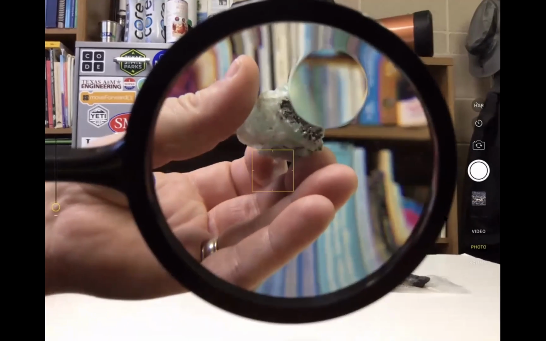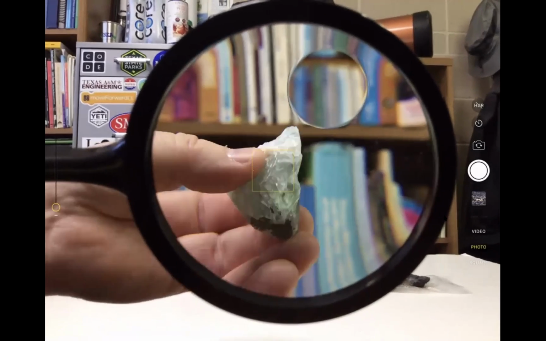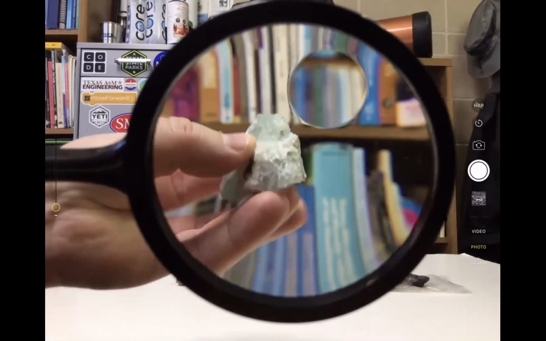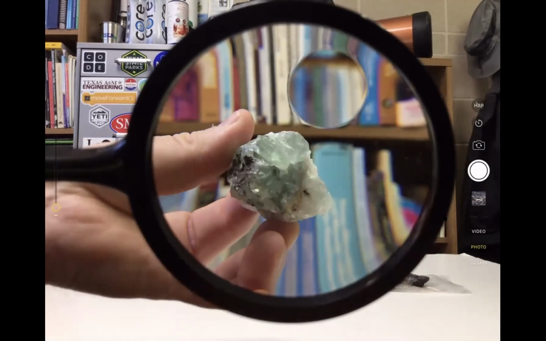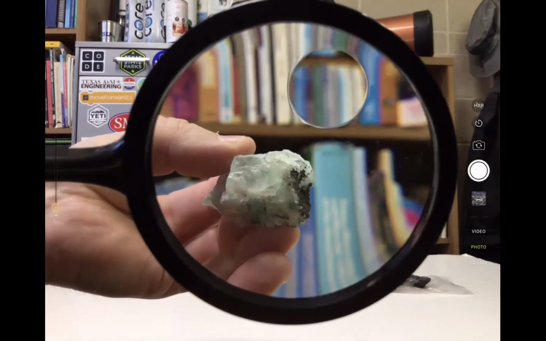And sometimes, no, that's not going to want to work today. So there's fluorite. It's kind of an interesting, pretty rock.